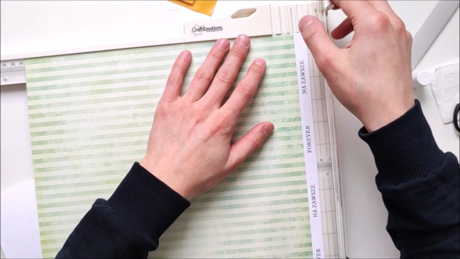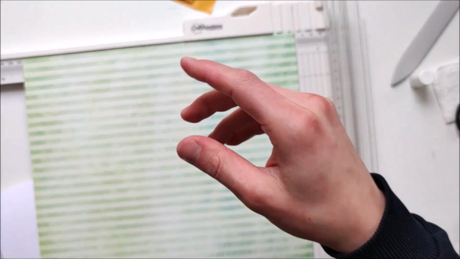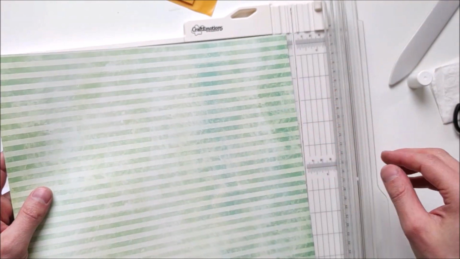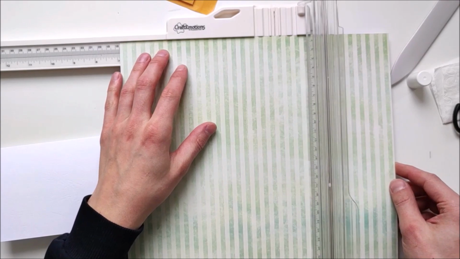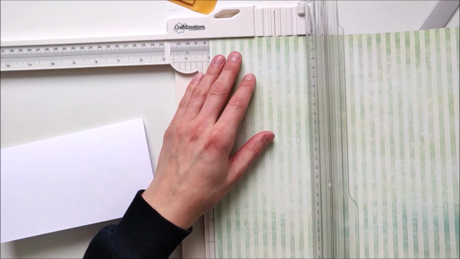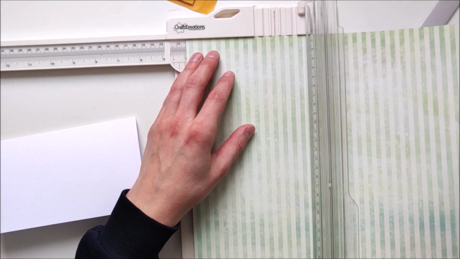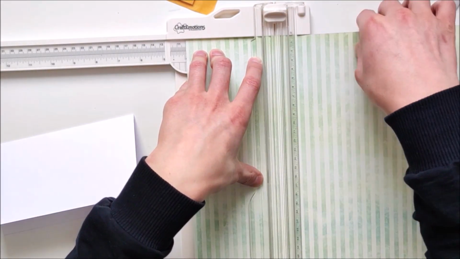And again, cut the paper. First I cut off this white footer. They are words in English and Polish, so you can use them for another project or for your cards. And then we have to cut the paper 10 centimeters, half a centimeter smaller than our white paper.